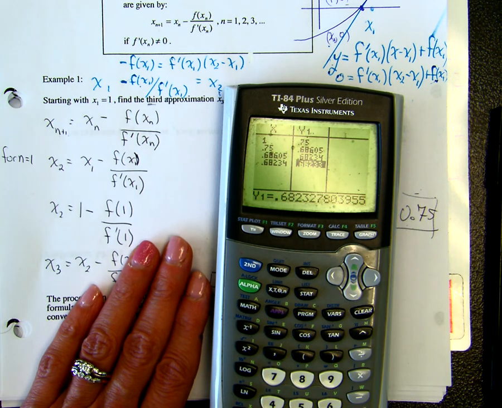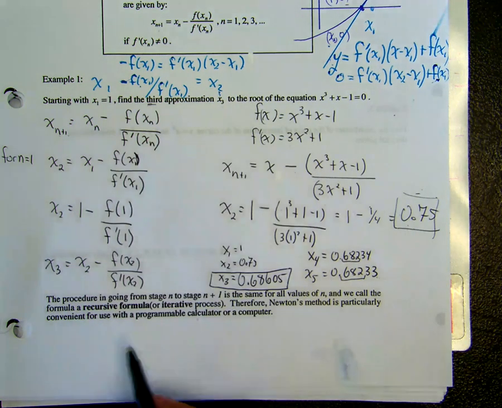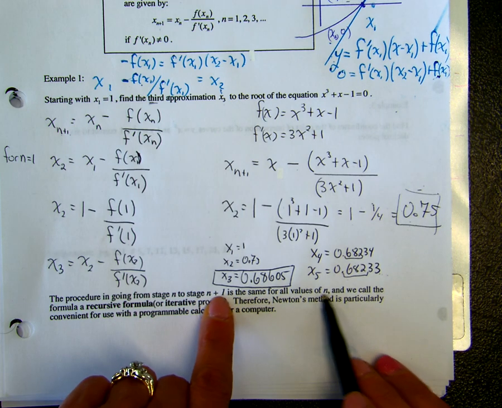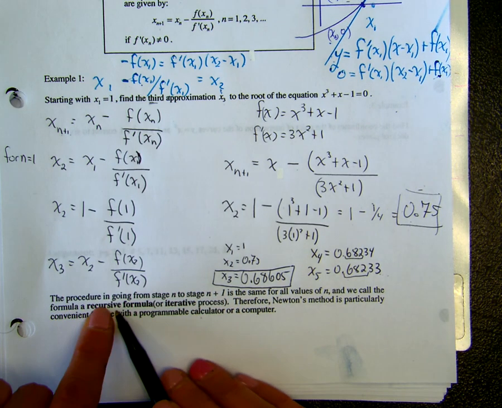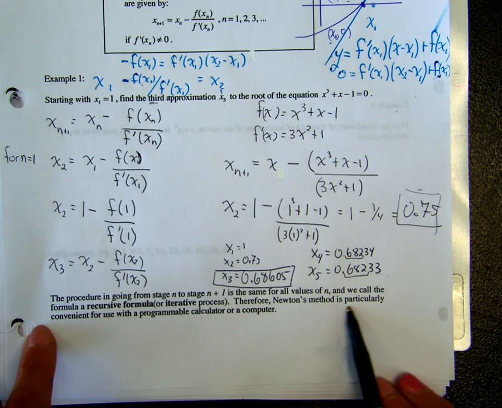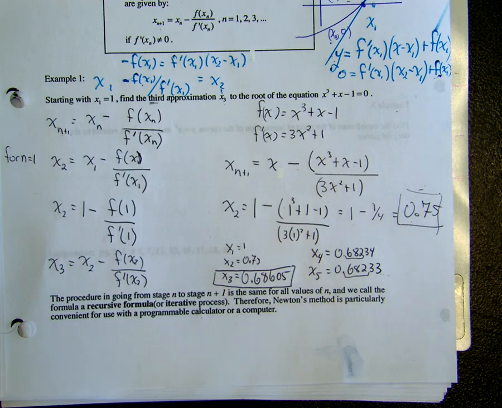So the procedure going from stage n to stage n plus 1 is the same for all values of n, and we call the formula a recursive formula, or an iterative process. Therefore, Newton's method is particularly convenient when you have a programmable calculator or a computer. So it allows you to find solutions when you may otherwise not be able to.